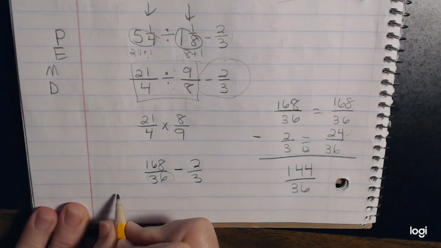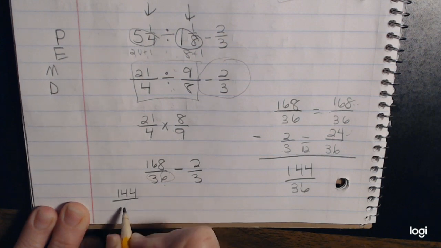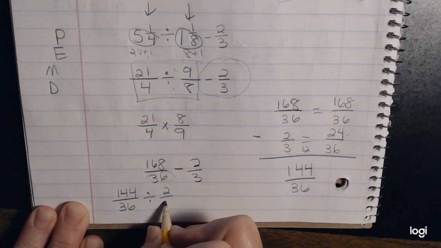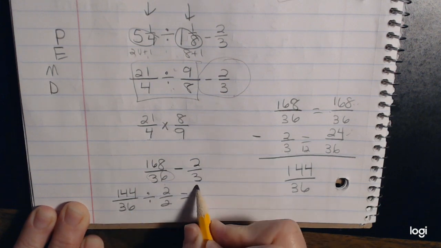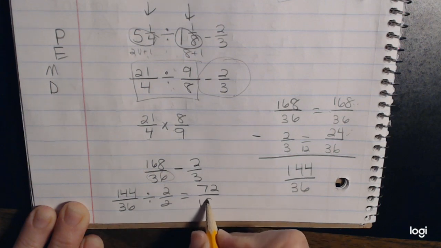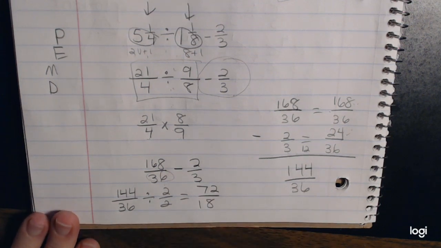Let's see. I'm just going to divide it by 2 first so I can get it a little bit smaller, which is going to be 72 over 18. Now I'm going to look at my common factor sheet, and I'm going to say, what goes into both?